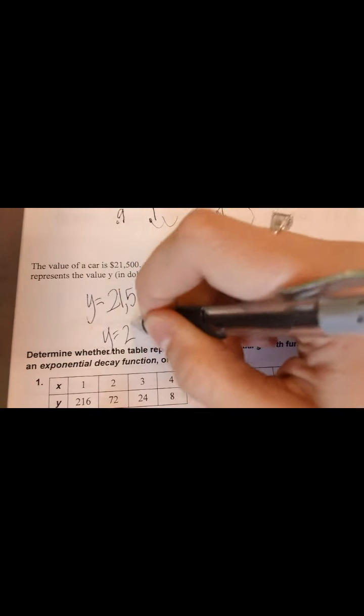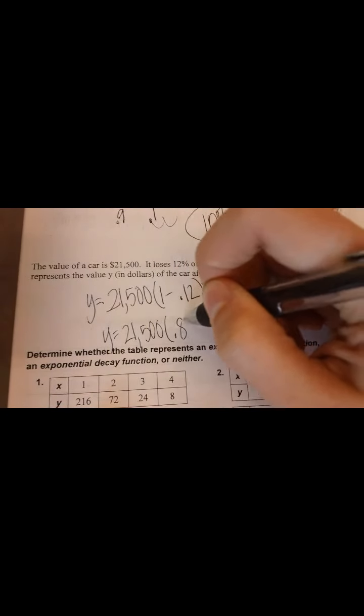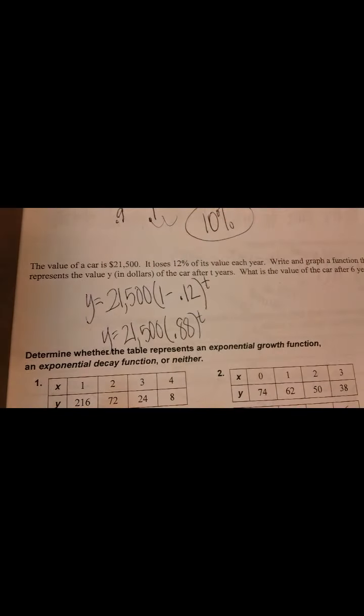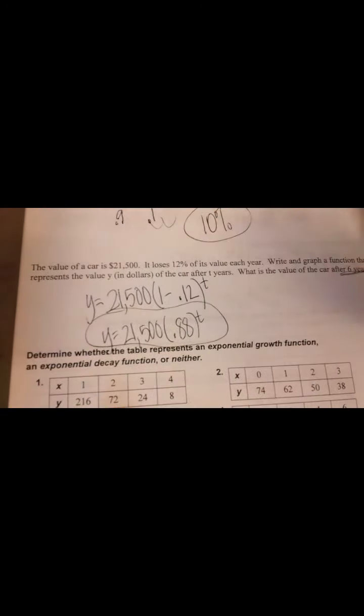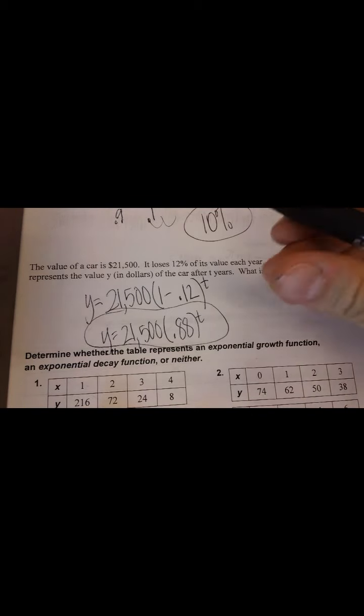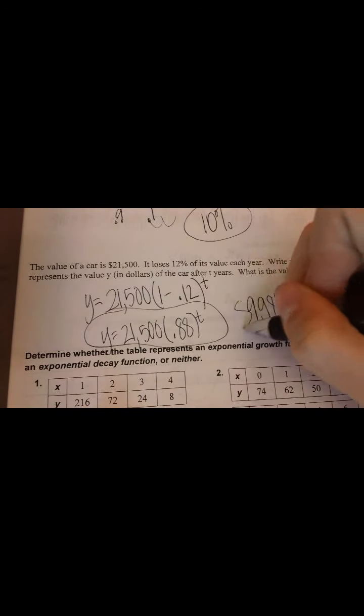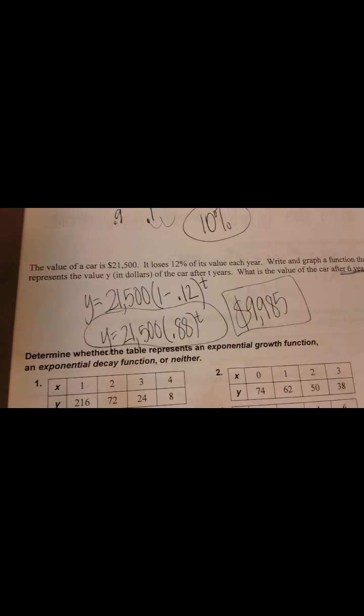So y equals 21,500 times 0.88 to the t power. And the question asks, so here's my function. And we also want to know after 6 years. So if I fill in 6 for my t value, the car would be worth $9,985 after 6 years.